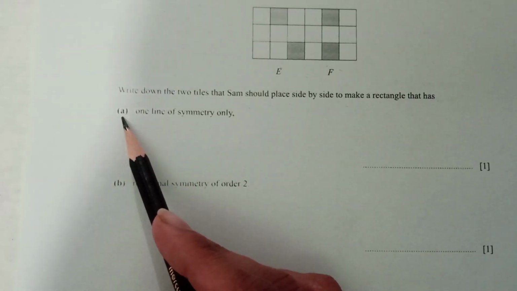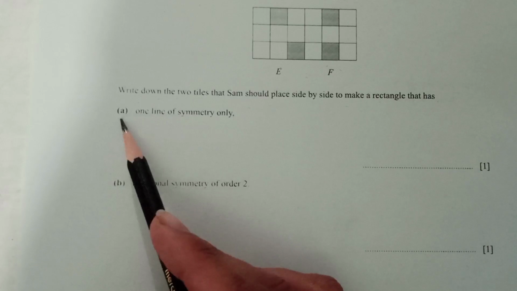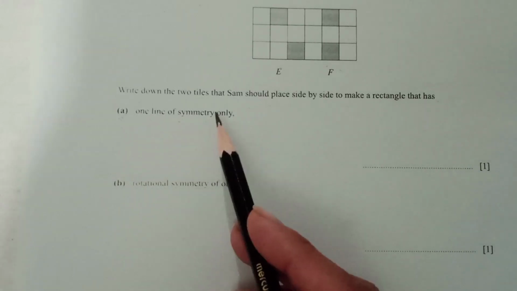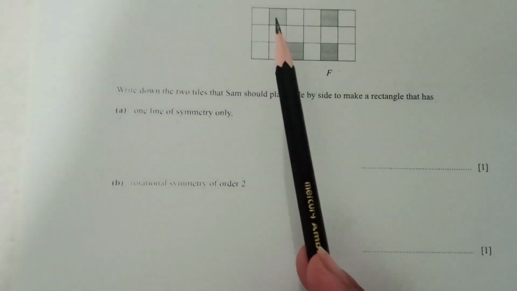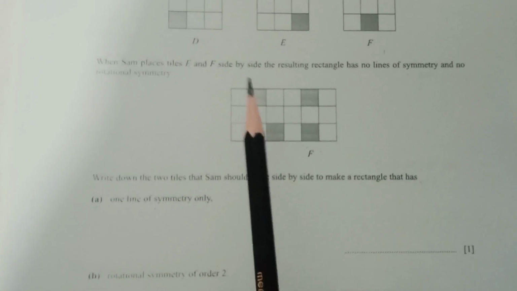Which situation is applicable is in A part, one line of symmetry only. When we join these tiles, it has only one line of symmetry. A line of symmetry is that line in which the object is cut into two equal parts.